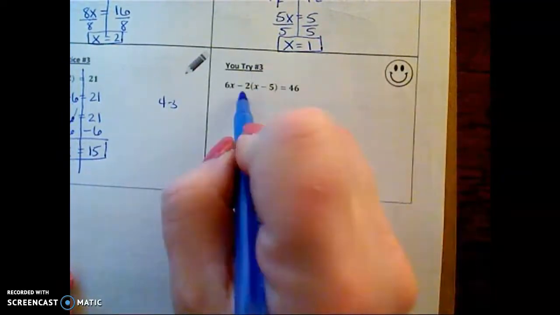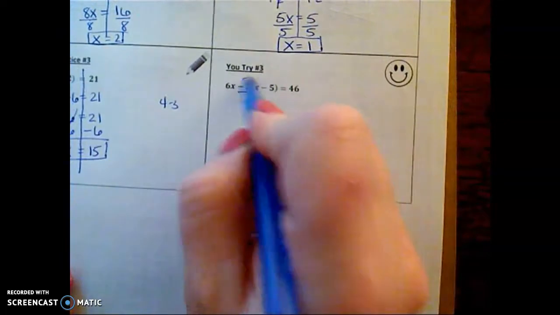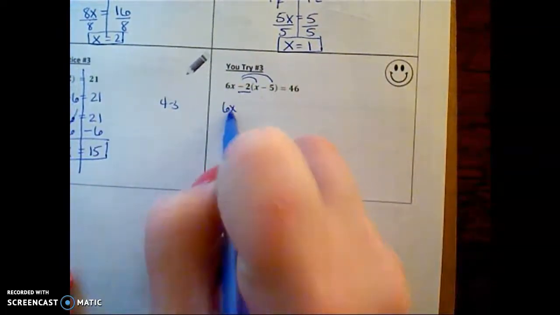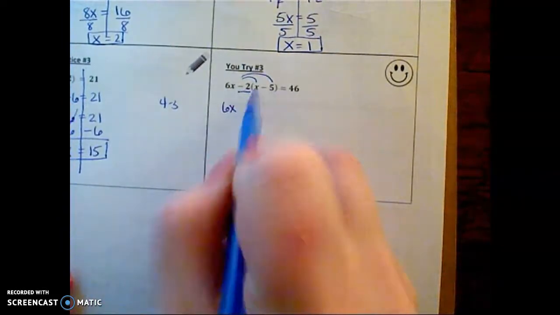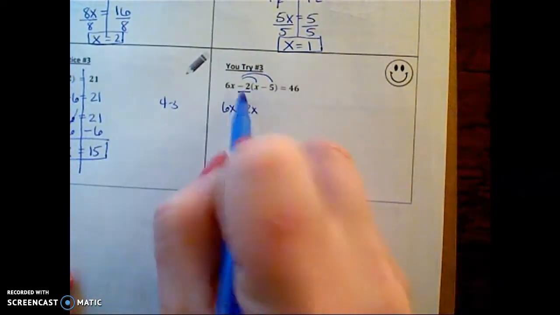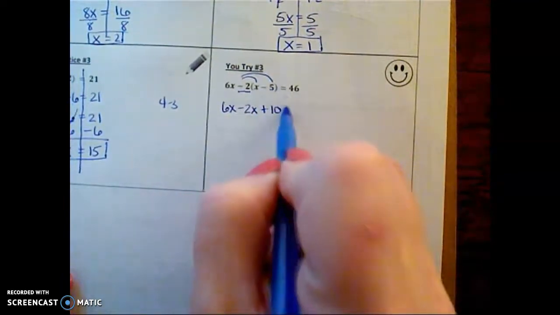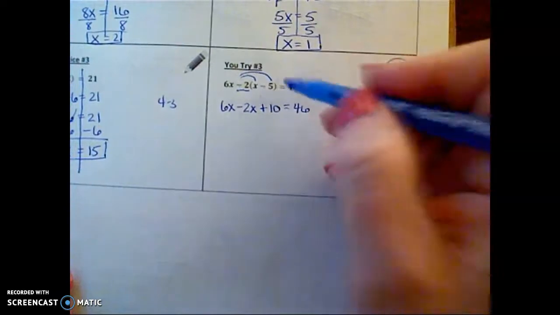Alright, so you should have distributed the negative 2 times the x and the negative 5. So you bring the 6x down into your problem. Negative 2 times x is negative 2x. Negative 2 times negative 5 is positive 10 equals 46.